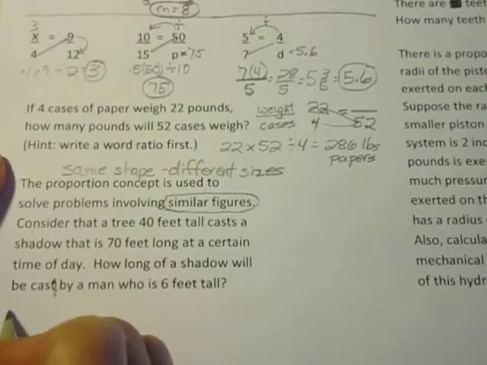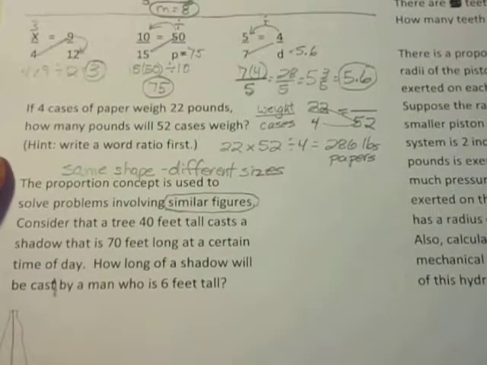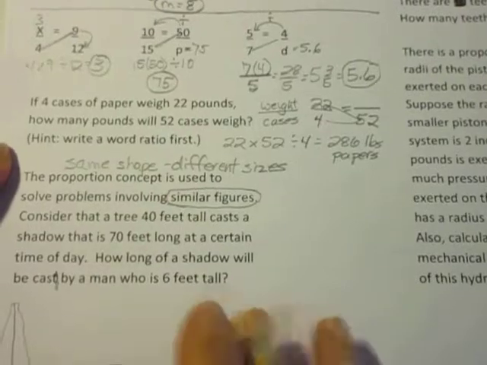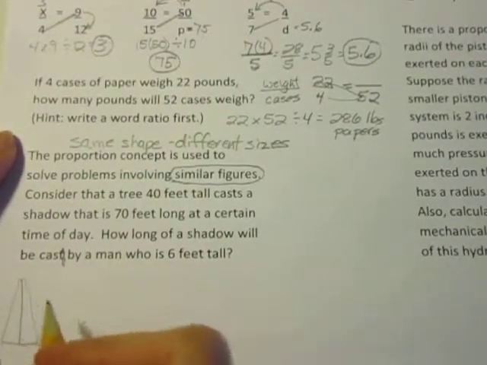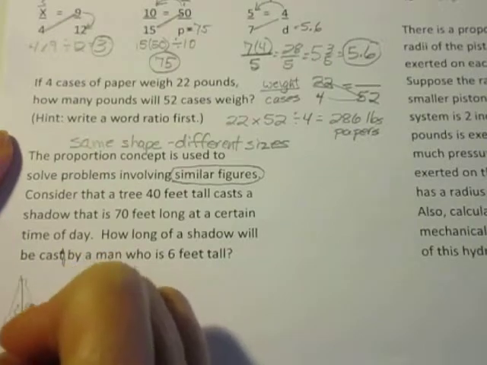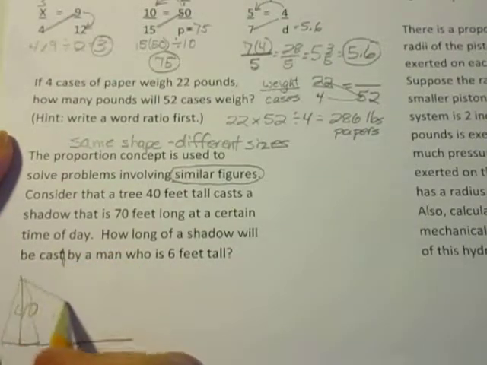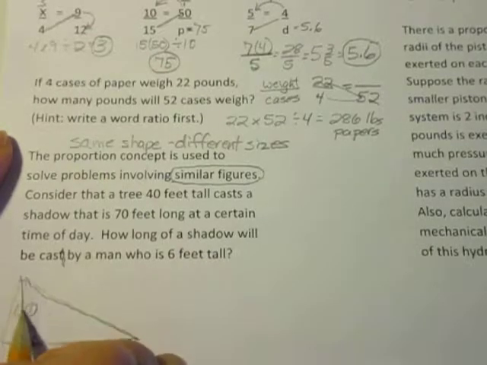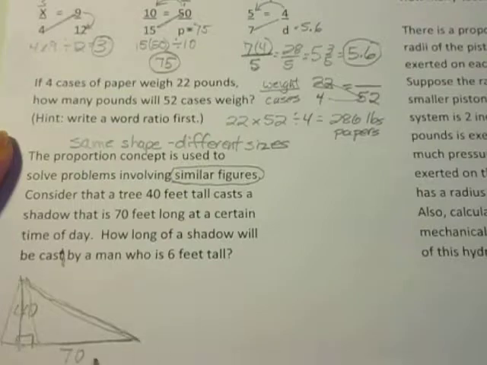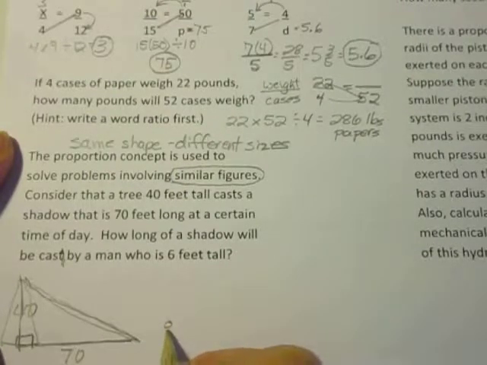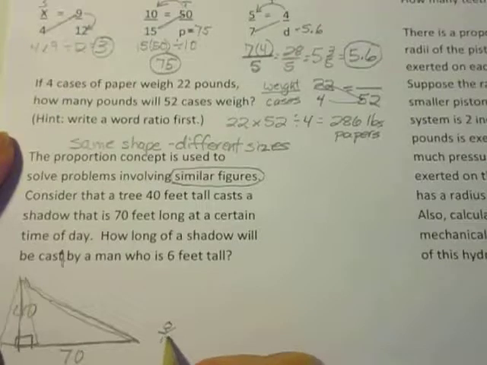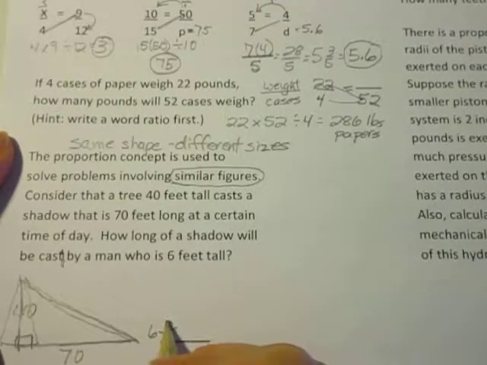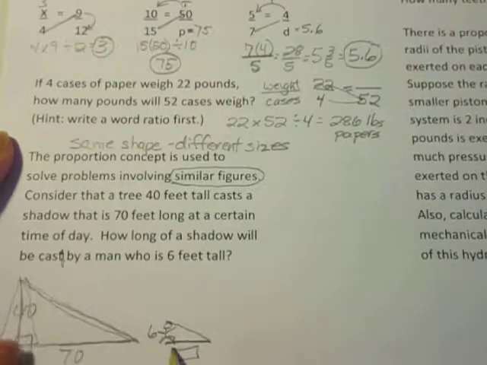So I'm going to draw my tree here. This is supposed to be a tree, and it is casting a shadow 70 feet long. I think a picture sometimes is very helpful. So this is 40 feet tall, 70 feet long, and it's casting this shadow. What I want you to recognize is that you've got a right triangle in here. Wow, my drawing is not very good here. And we've got this man standing over here, he is 6 feet tall, and we want to find out his shadow. So we've got a right triangle there as well. This is the unknown that we are solving for.